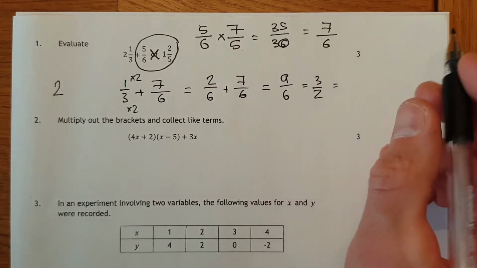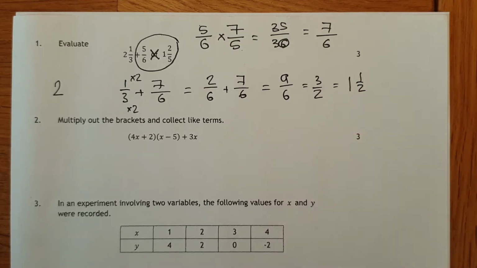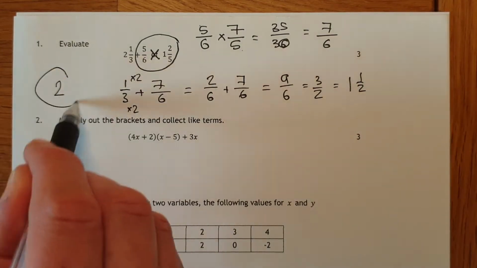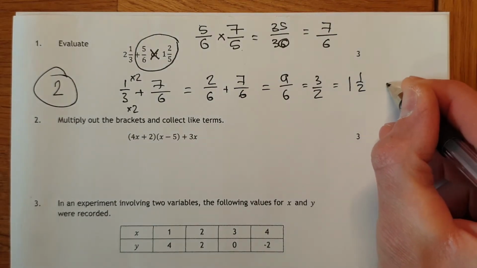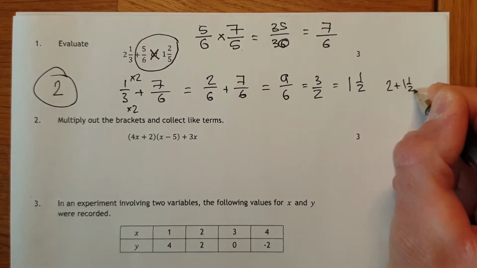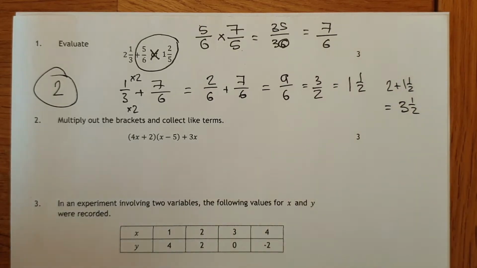And that is 1.5, because 2 goes into 3 once, with 1 left over. Now that's not my final answer. Remember, I've got to think about this extra 2 that I put to one side. So it's 2 plus 1.5. And that is equal to 3 1/2.